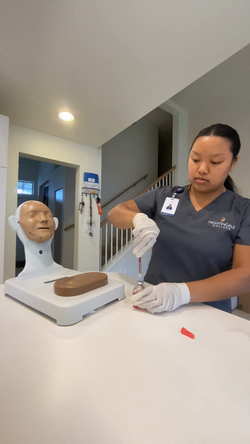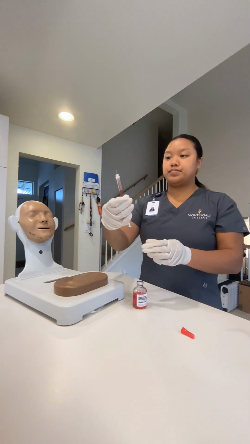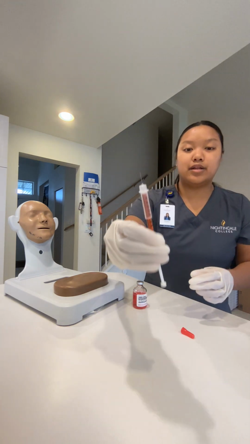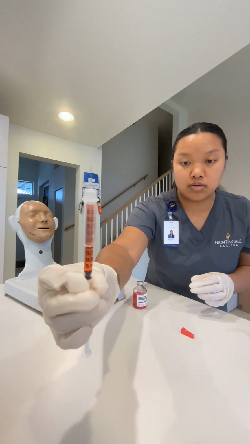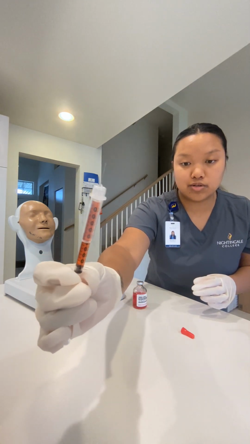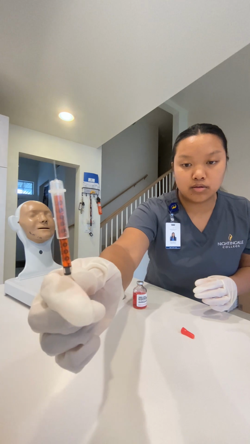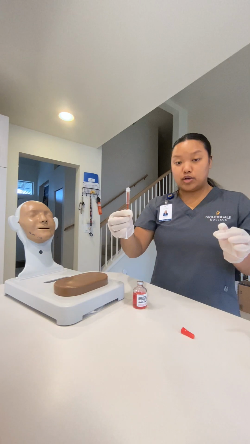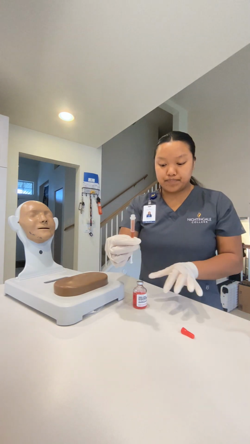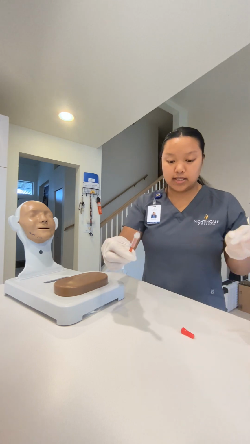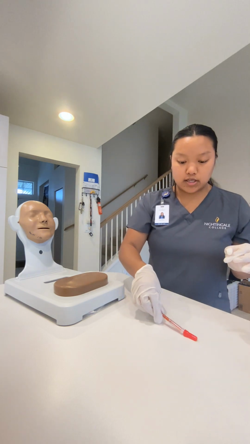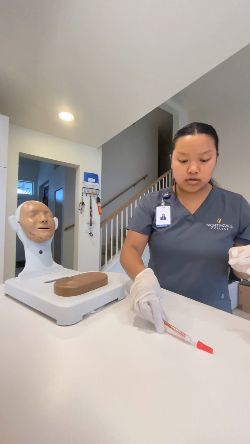I'm gonna pull it out. There you go. Now my 1 mL. There are no bubbles. And then I'm gonna go ahead and recap, and I'm gonna put this away because we don't need that anymore. Scoop method to recap, if I can get it on.